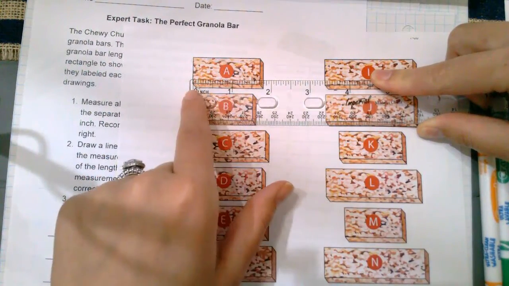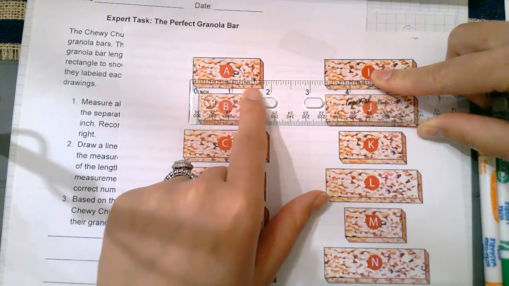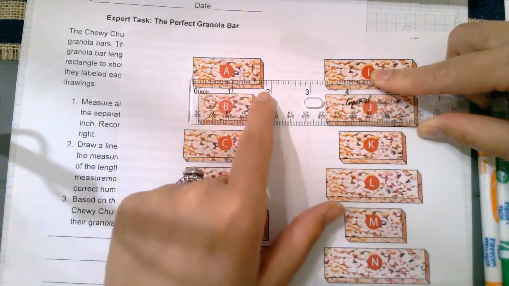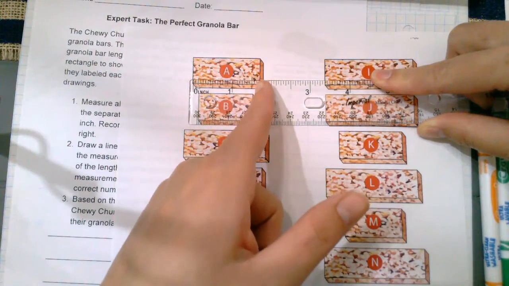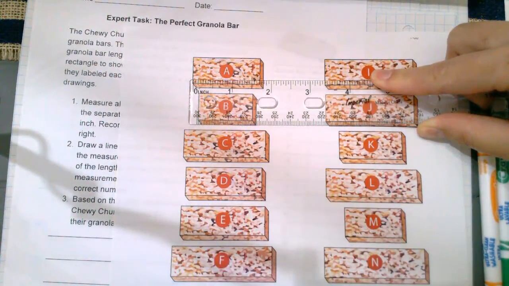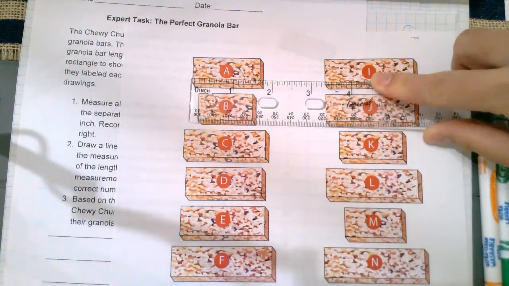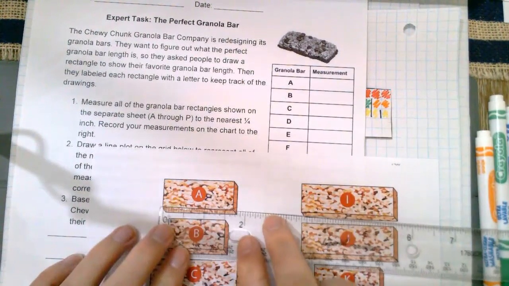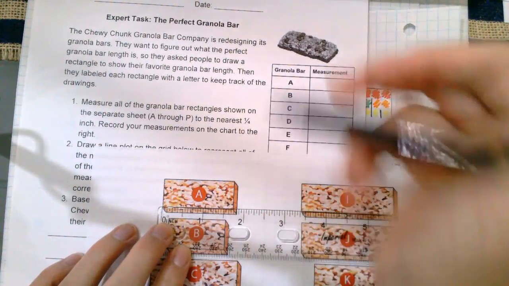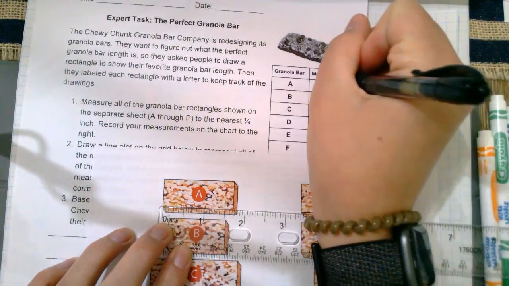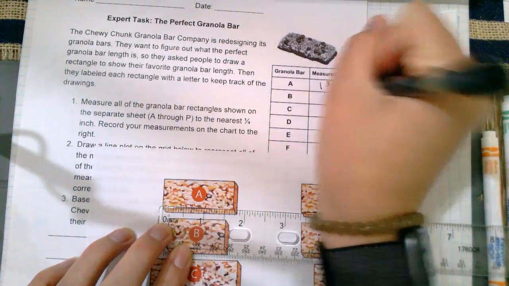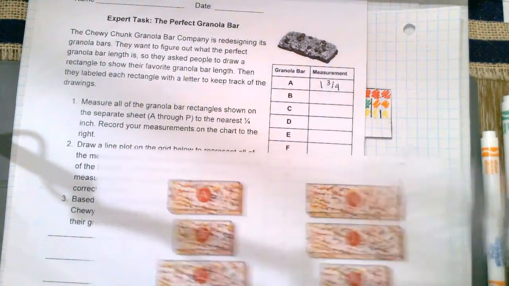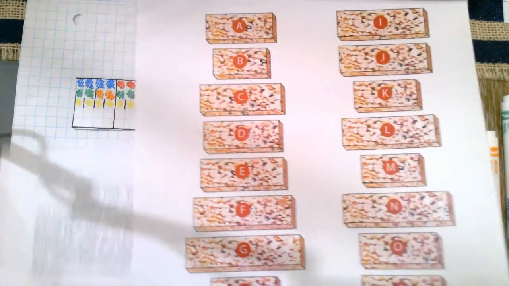The nearest half inch would be 1.5 inches, but it's really 1 3/4 inches because that's where it falls right there. After you decide how long that bar is, then you're going to go and record your data. So this is, let me just double check, 1 3/4 inches. You're going to do that for all of your granola bars.